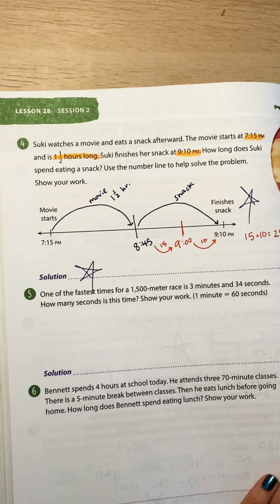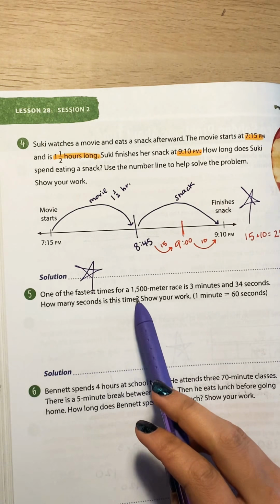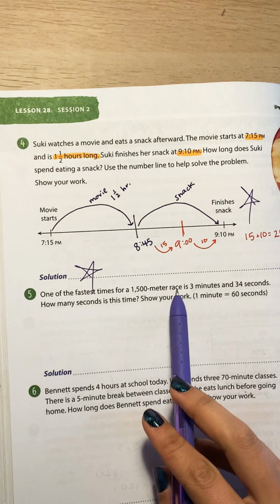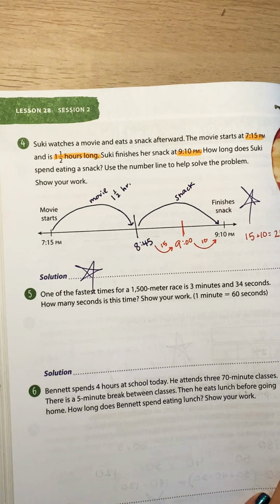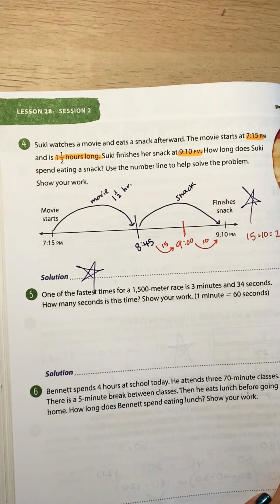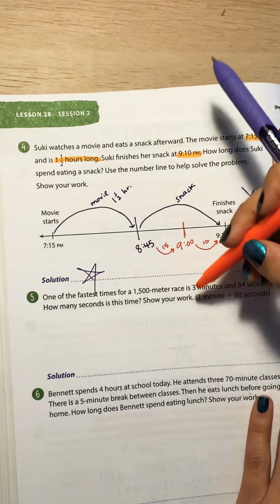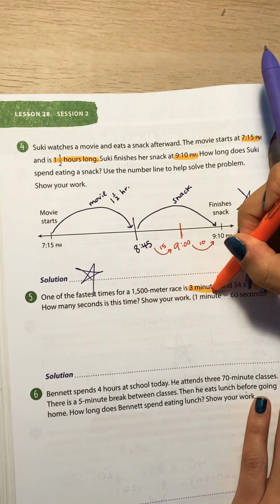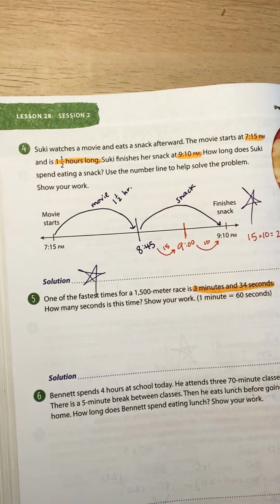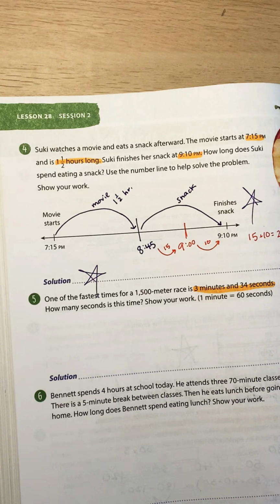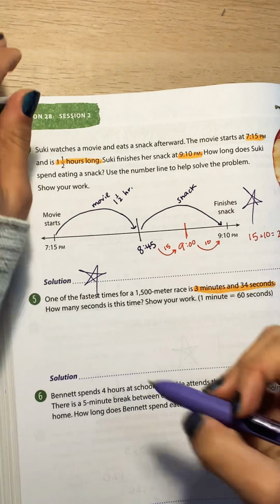Okay, number 5. One of the fastest times for a 1,500 meter race is 3 minutes and 34 seconds. How many seconds is that time? Ooh, tricky. Okay, so they want us to convert the race time, one of the fastest race times, into seconds, okay?